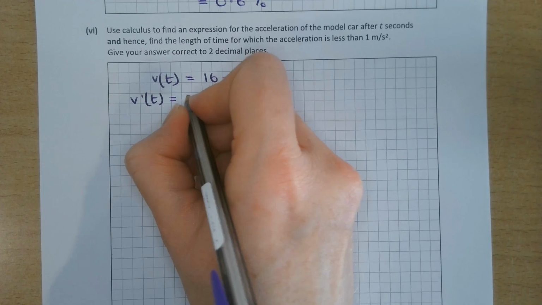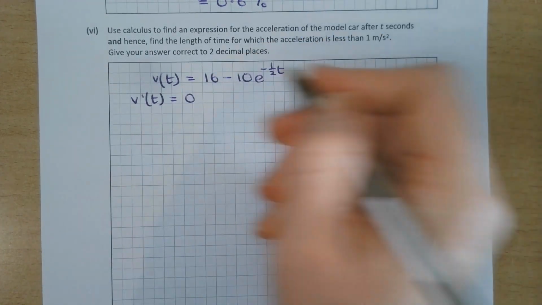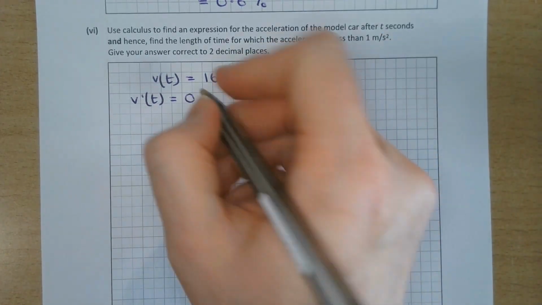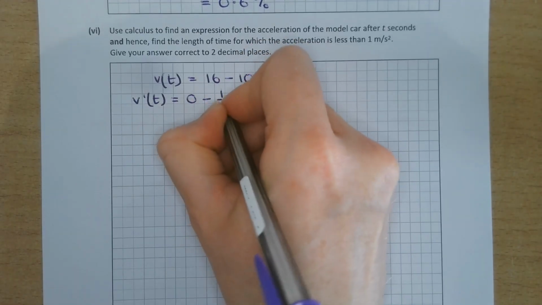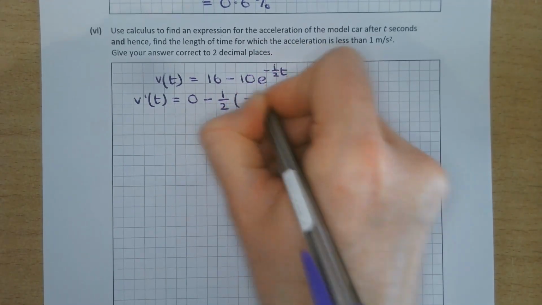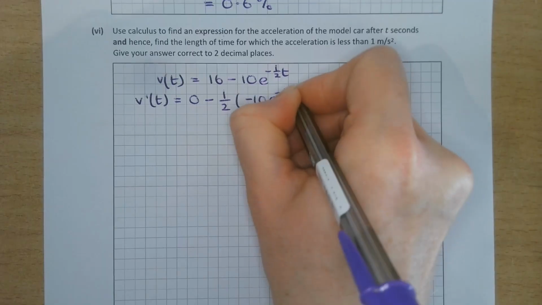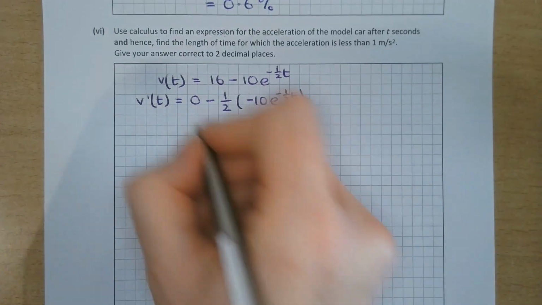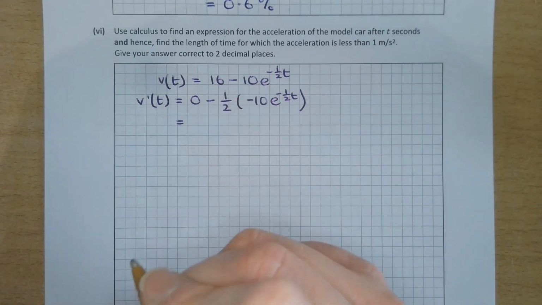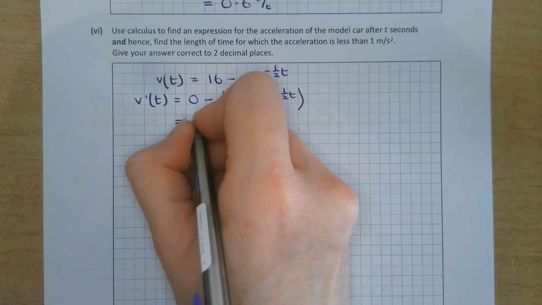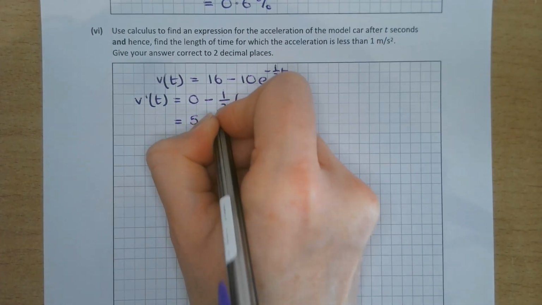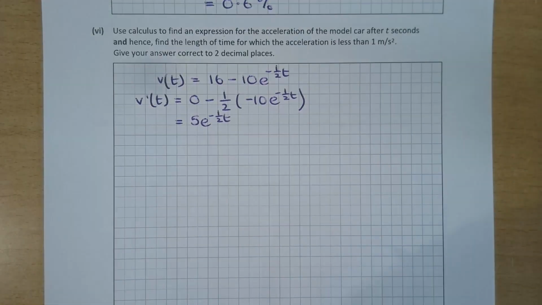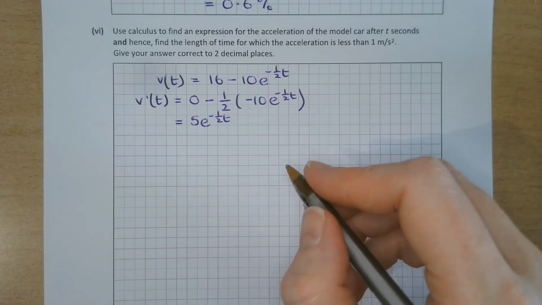That would give me minus a half times minus 10 e to the power of minus a half t. And when I work that out, double negative gives me a positive, 10 divided by 2 gives me 5 e to the power of minus a half t. So that's my differential.